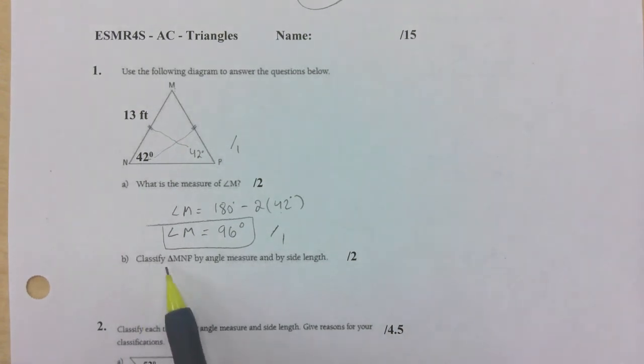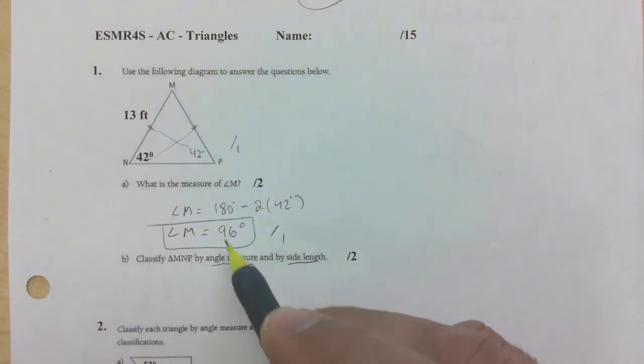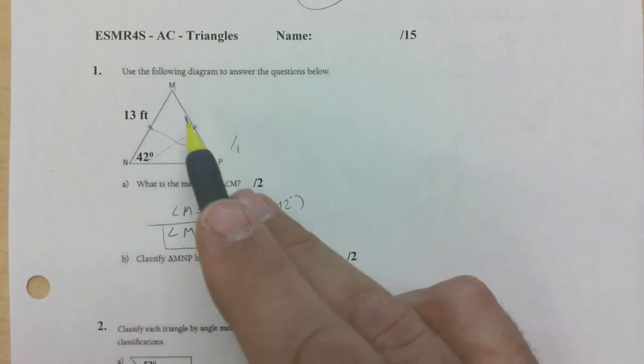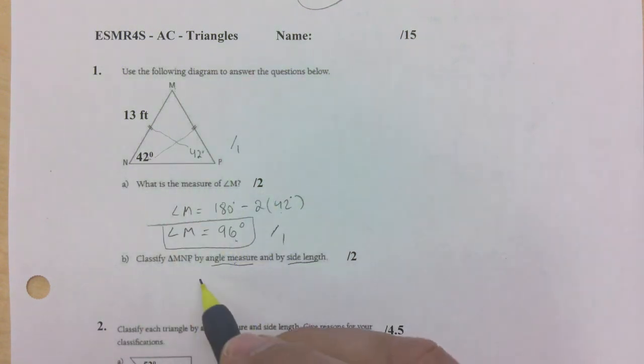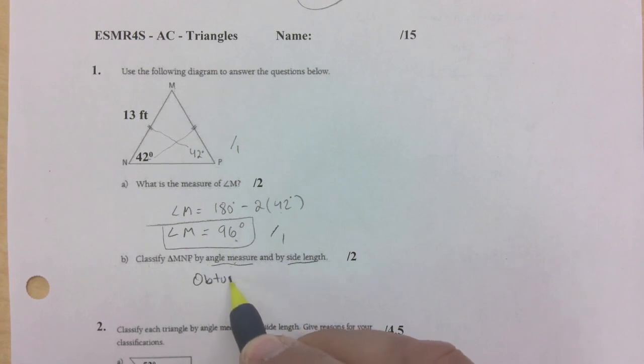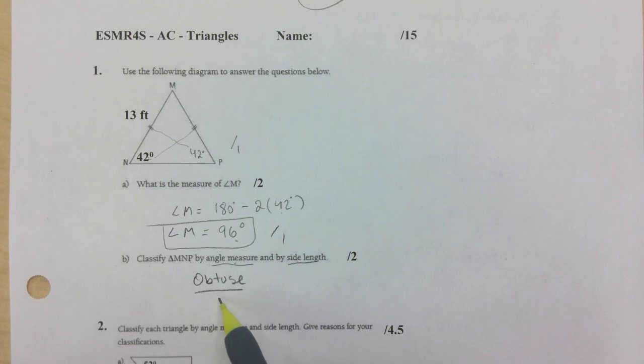Now it's saying classify triangle MNP by angle measure and by side length. Now I don't care which order you do this in. I honestly don't. Okay. By angle measure, we know that this one is obtuse, right? So we would say obtuse because it's greater than 90. So you get 1 mark for this piece. If it's somewhere on there, you get the mark.